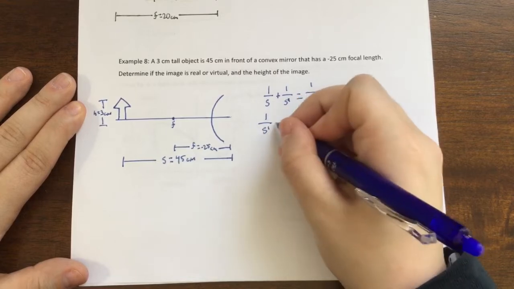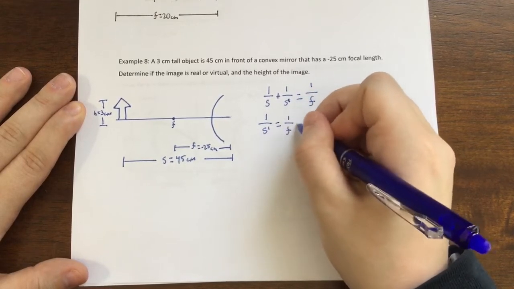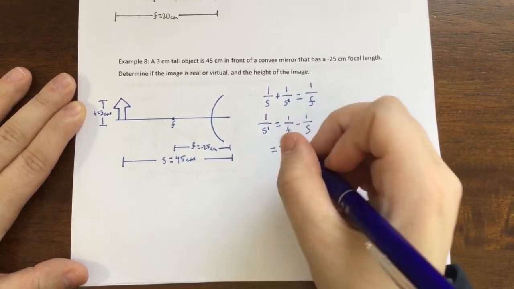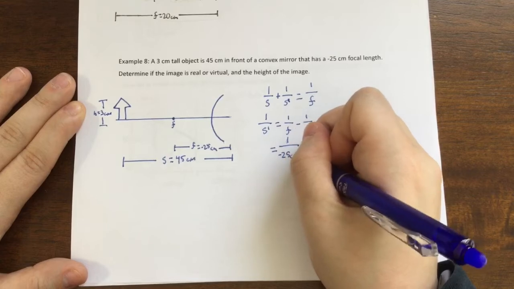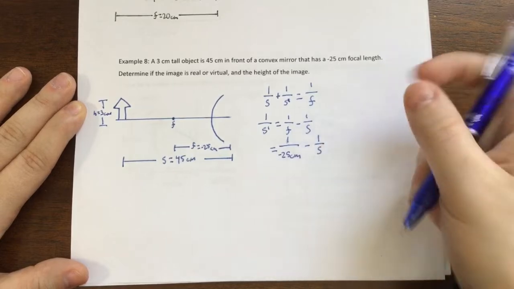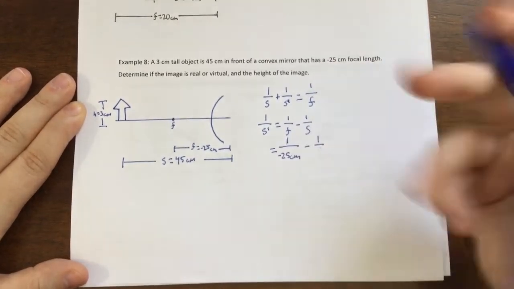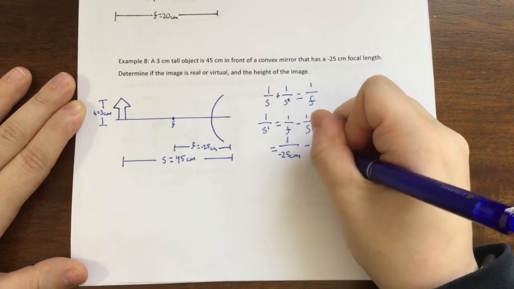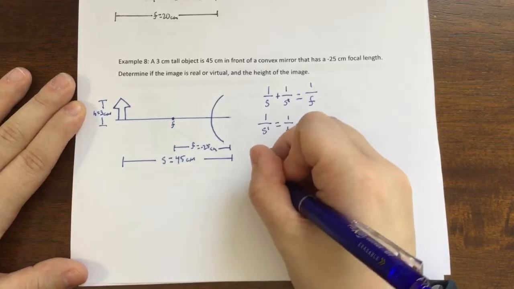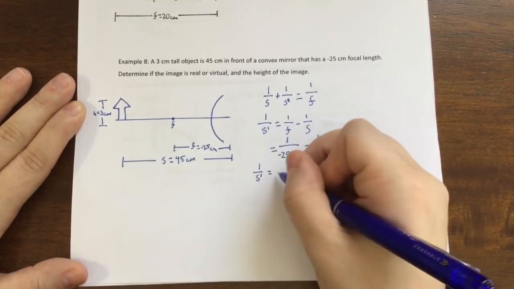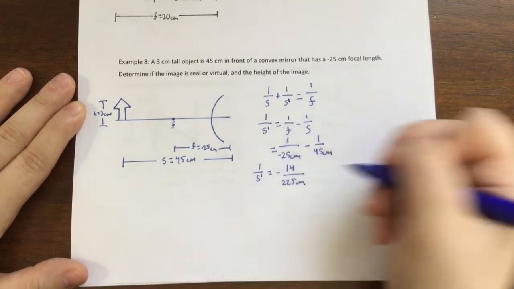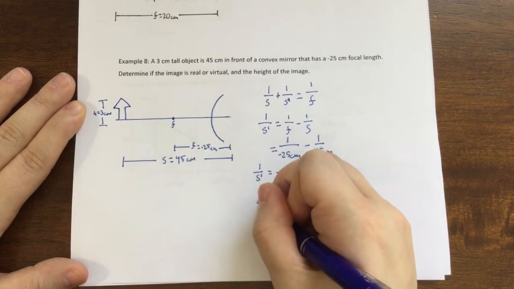Rearrange that: 1 over S prime equals 1 over F minus 1 over S. It's going to equal 1 over minus 25 centimeters. We've got to keep that minus in there. Minus 1 over S, 1 over 45 centimeters. 1 over S prime becomes minus 14 over 225 centimeters, because I like to actually write out the fractions.